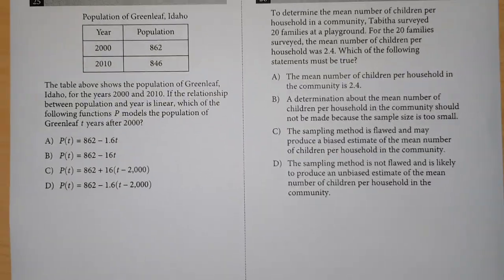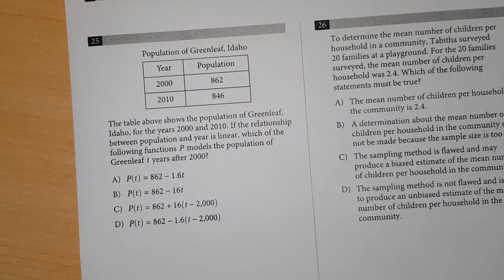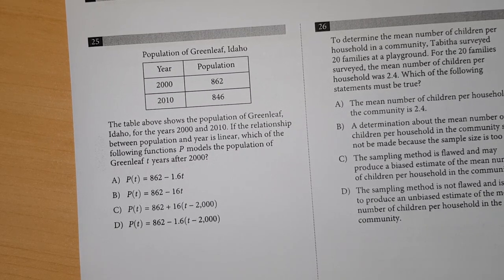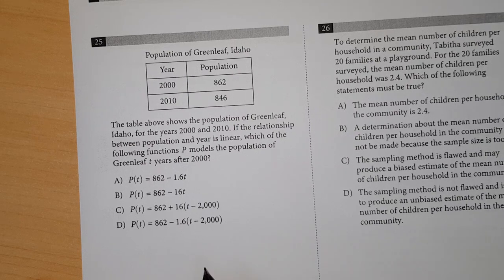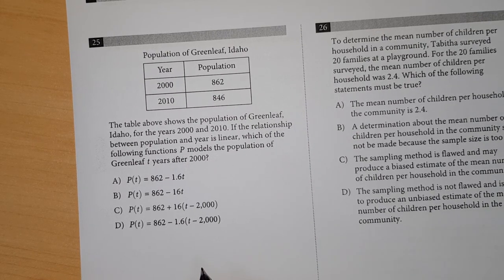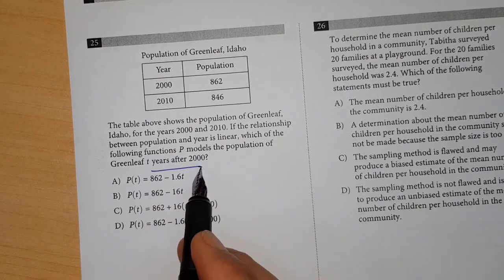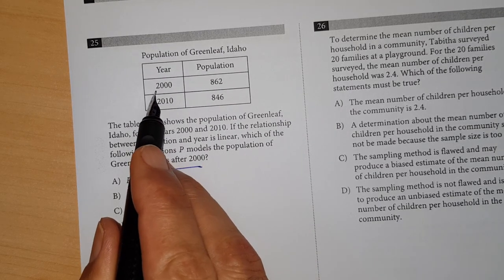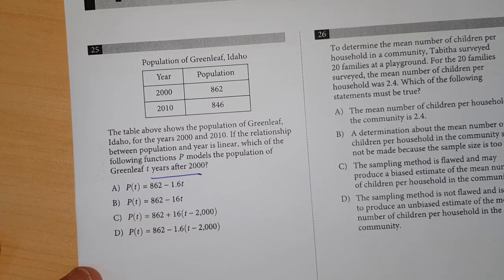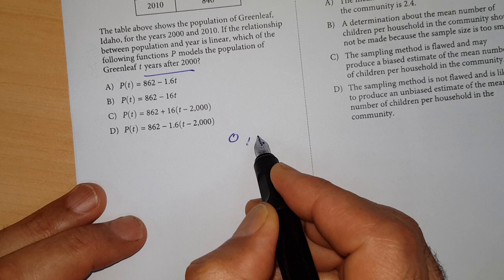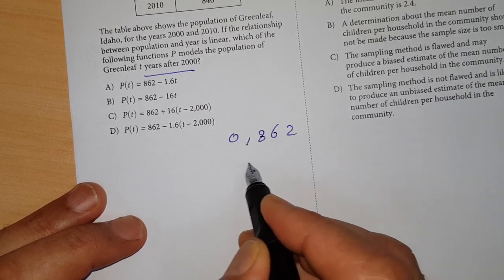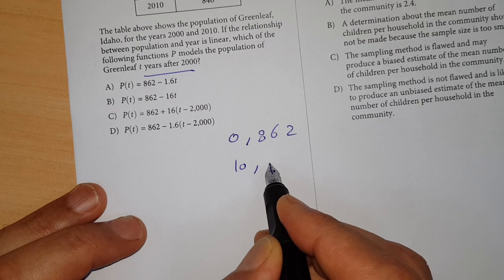This one: population of Greenleaf, Idaho. The table above shows the population for the years 2000 to 2010. If the relationship between population and year is linear, which of the following functions P models the population of Greenleaf T years after 2000? Consider the year 2000 as zero, the initial year. So you have the ordered pairs (0, 862) and (10, 846).